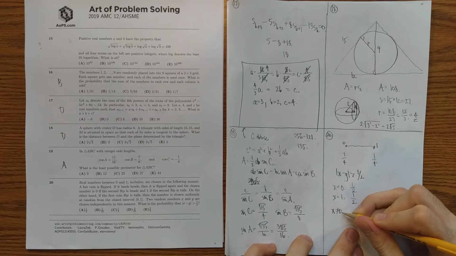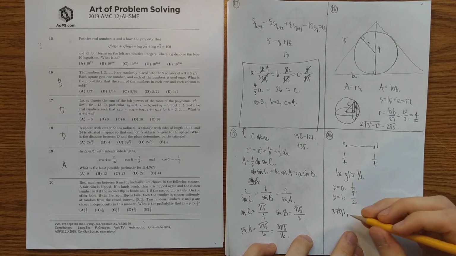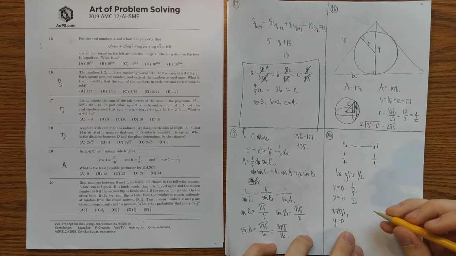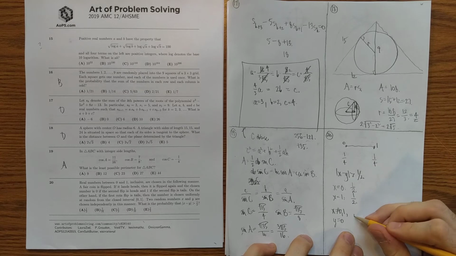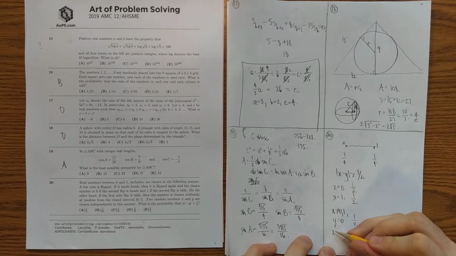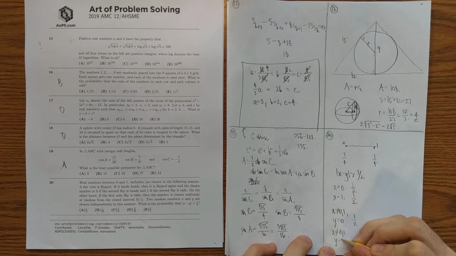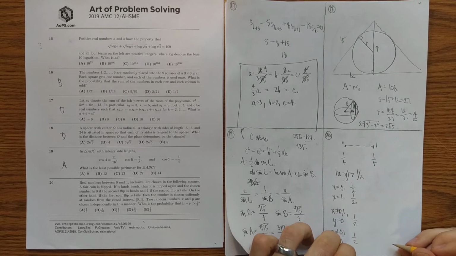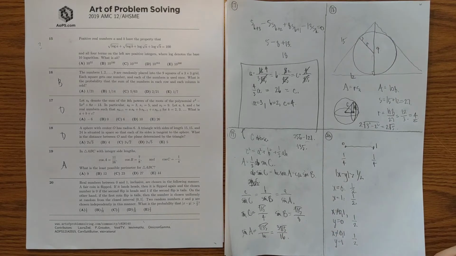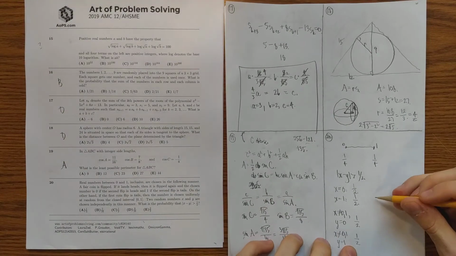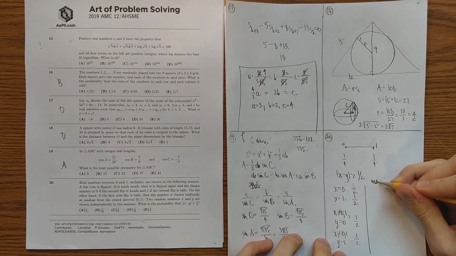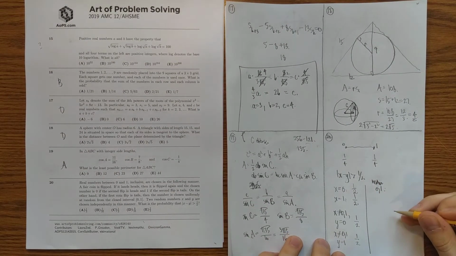So now x is not equal to 0 or 1, and now let's say y is equal to 0. We get a 1/2 chance in this case. It's not equal to 0, 1, y is 1, we get a 1/2 chance. And then neither are 0, 1.